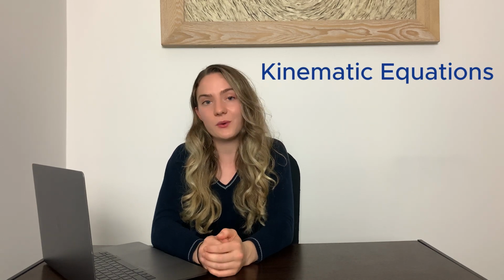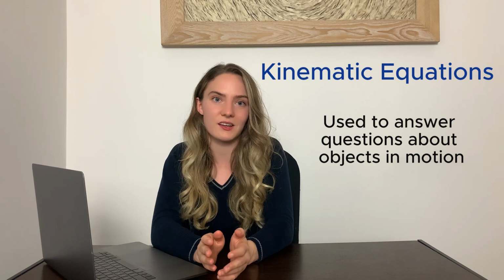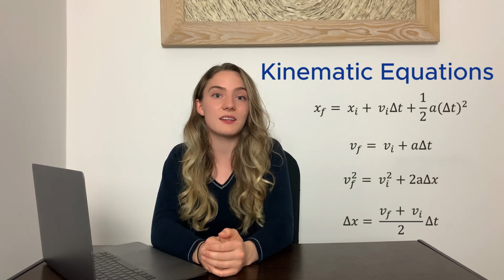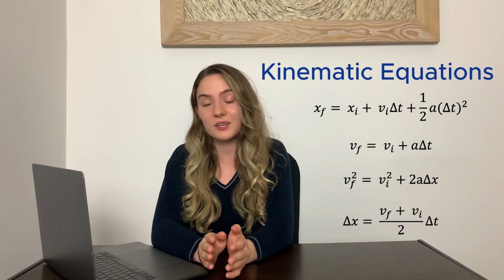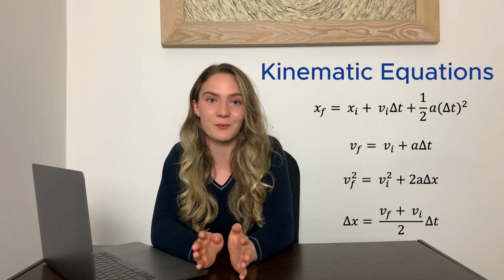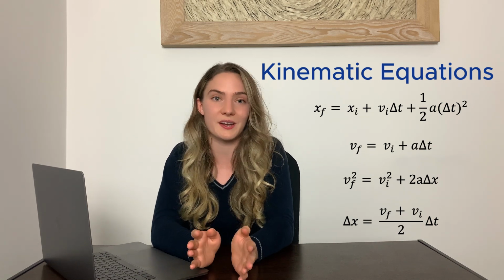The kinematic equations are used to answer questions about objects in motion. Up on the screen, you can see the four main kinematic equations. What you need to do is get very comfortable with these equations, because you will use them to answer all of your kinematic problems. In this video, I want to run through the kinematic equations to make sure you know how to use them and what each variable means.